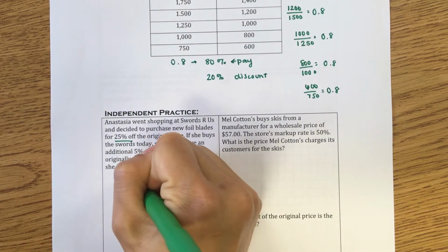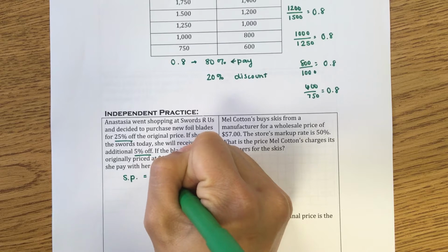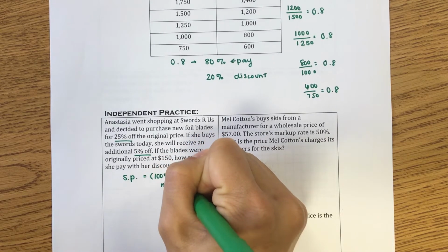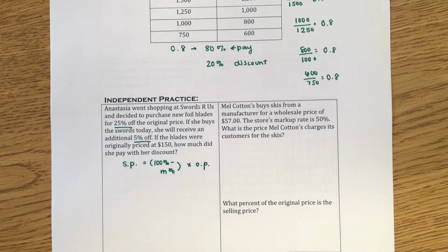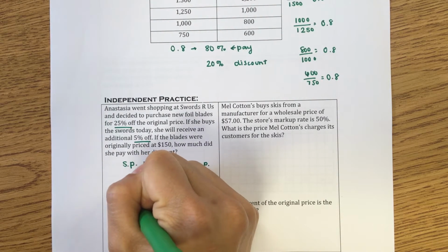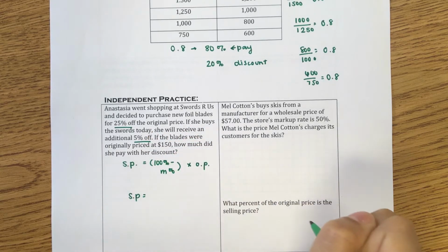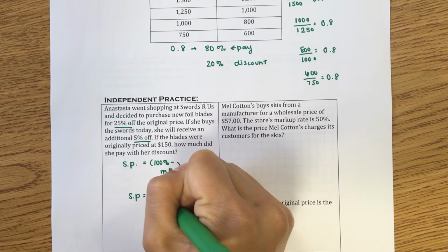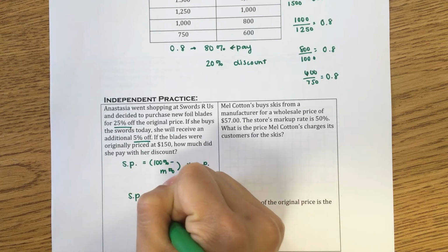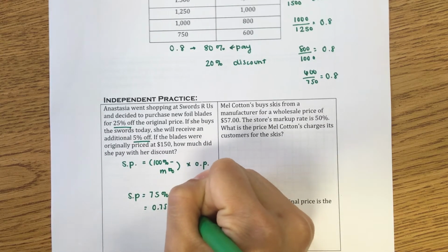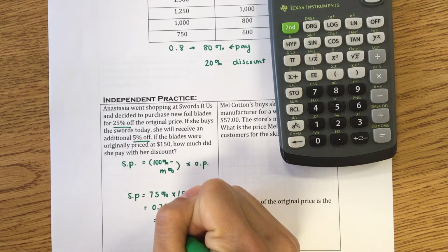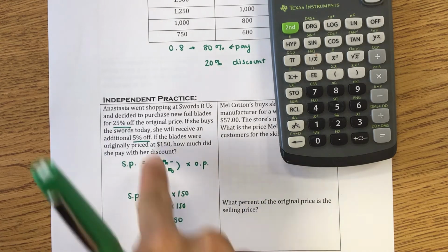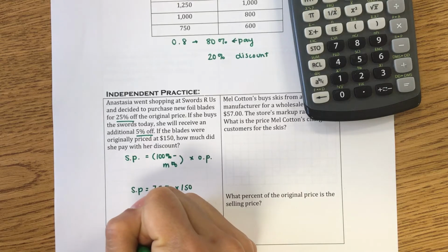I have SP is equal to 100% minus the markdown rate times whatever the original price is going to be. By this point, I'm pretty sure you guys know this formula already, so I'm not going to continue writing this down. I am going to have SP is equal to 100 minus 25 is equal to 75% times 150. 0.75 times 150 is going to equal 112.50 here.